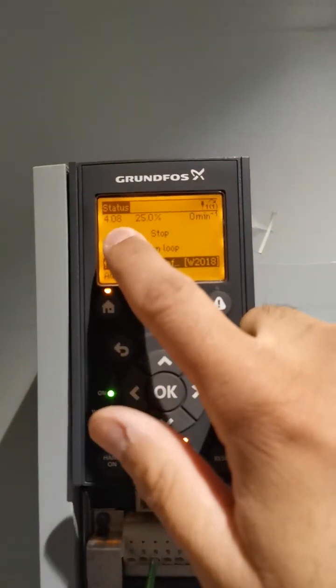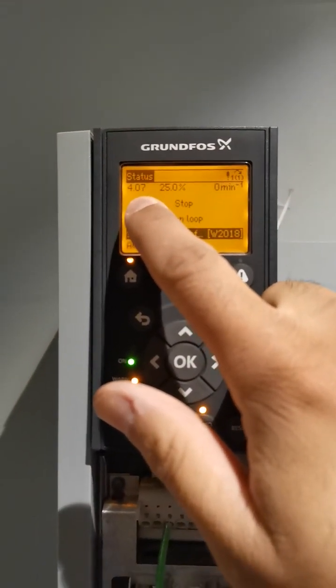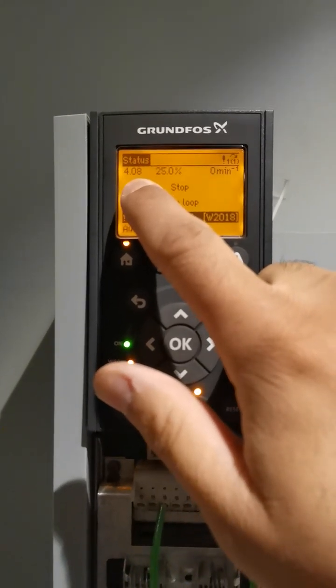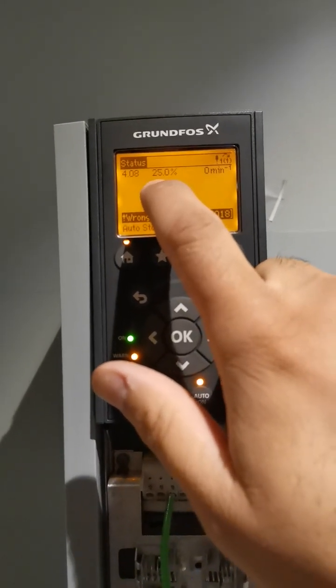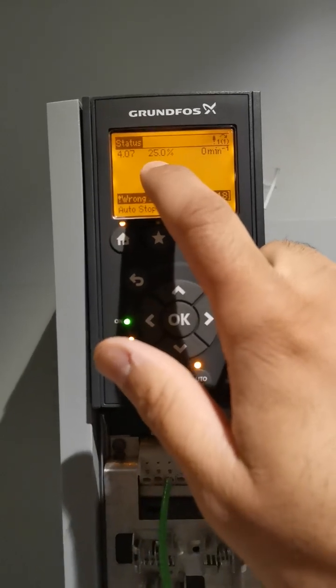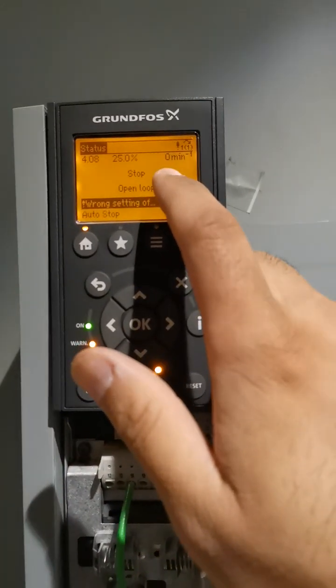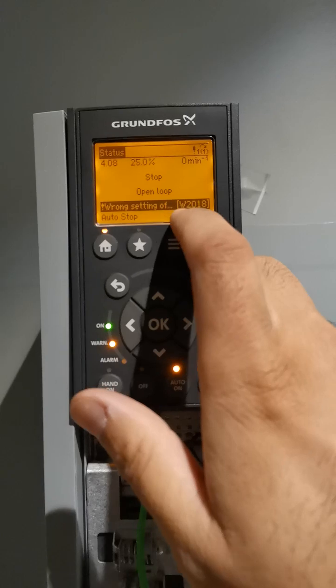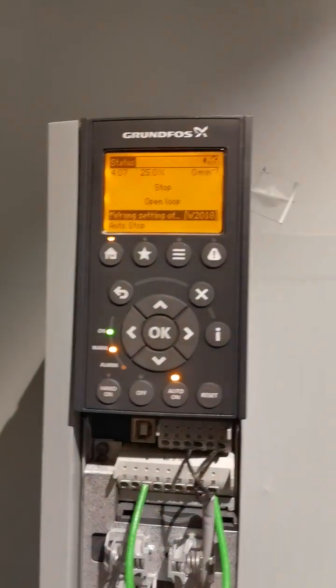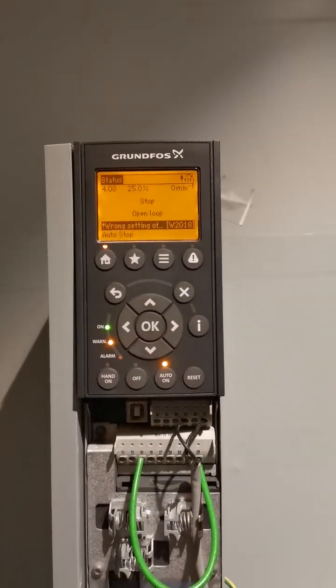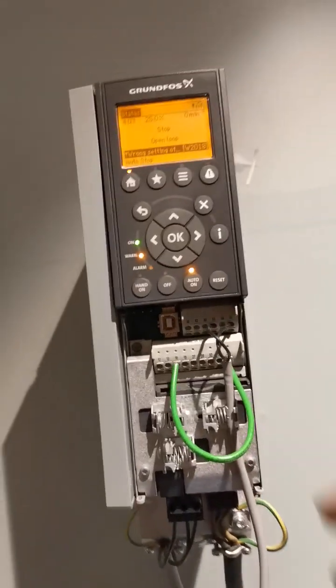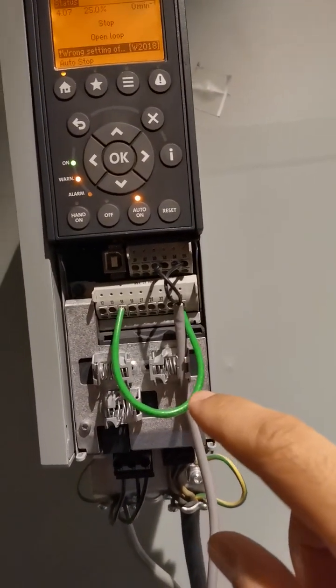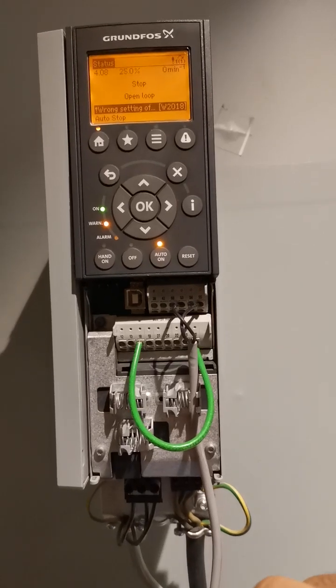On the screen, in the upper left corner, you will see the 4 to 20 milliamp signal coming from a signal generator. We have a percentage of the speed set by the VFD, the actual speed sent to the motor, and the open loop control. Just forget about this warning, it's only there because it's a demo unit. Then we have on a digital input a jumper, which is the enable disable jumper for the VFD.